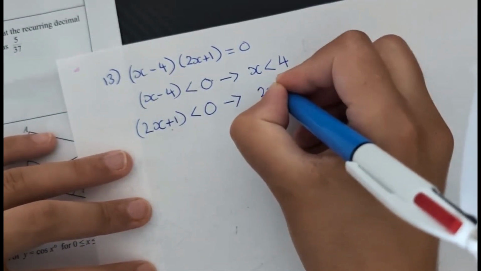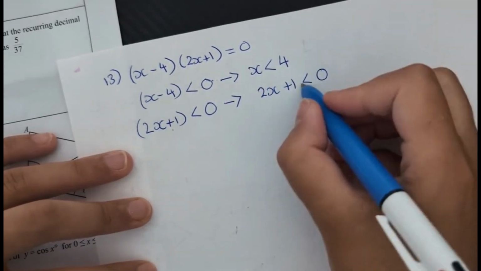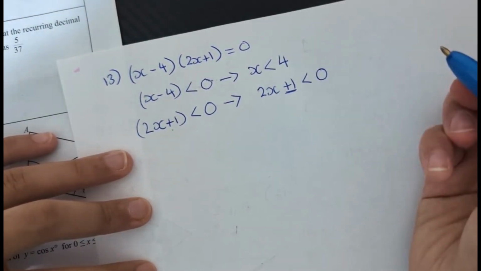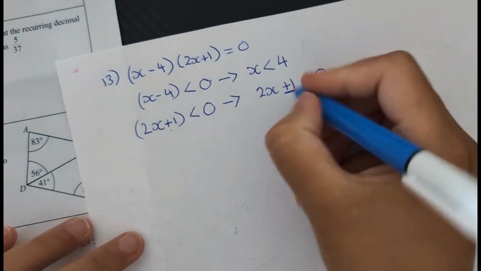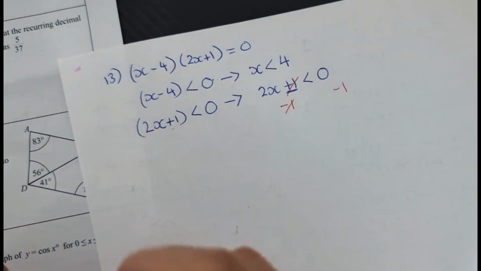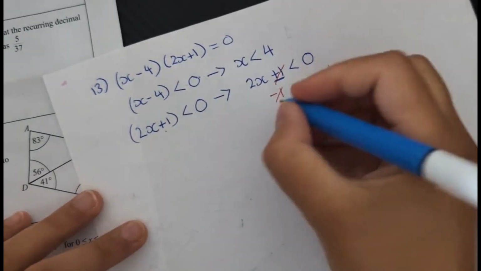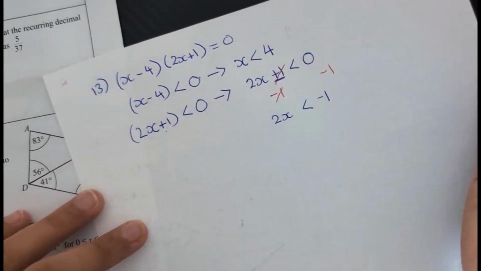So if I get rid of the brackets, 2x plus 1 is less than 0. I'm going to get rid of this, take it to the other side, so I'm going to minus 1 to both sides, inverse. These cancel out, and then I'm left with 2x is less than negative 1.